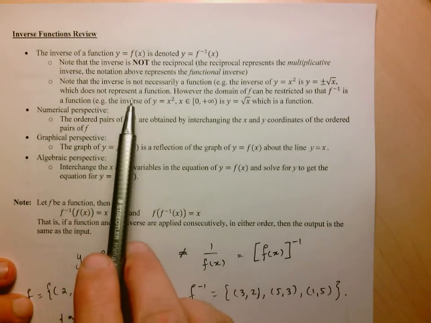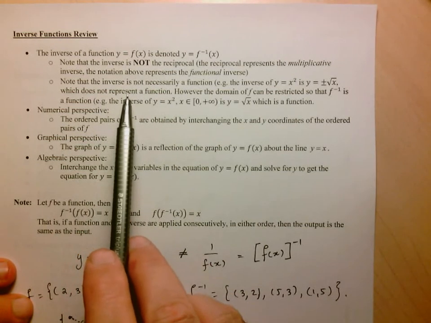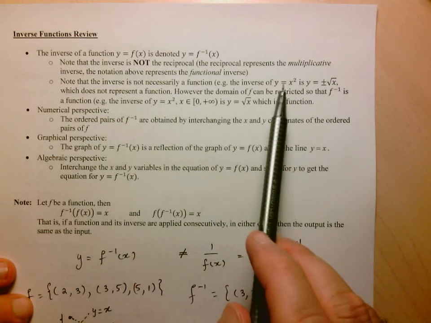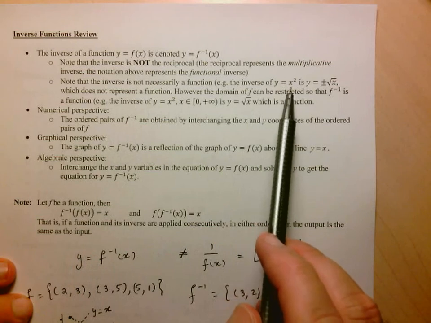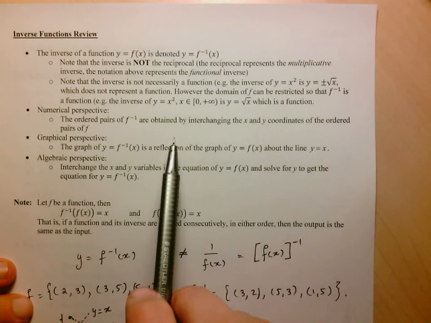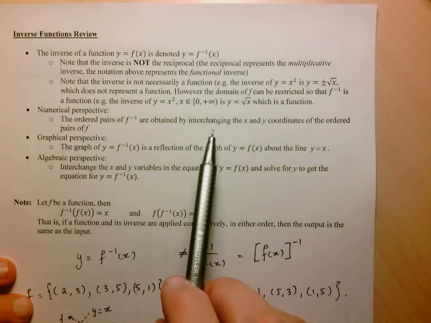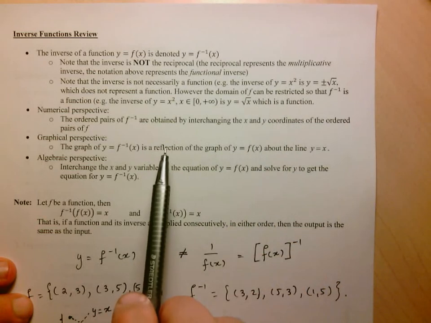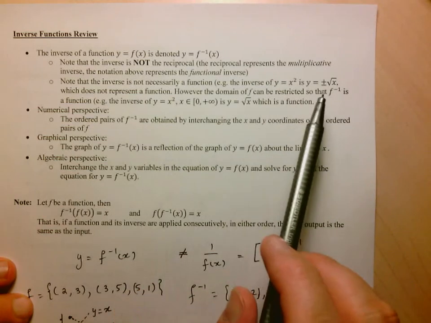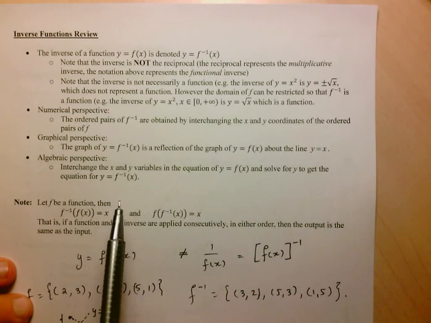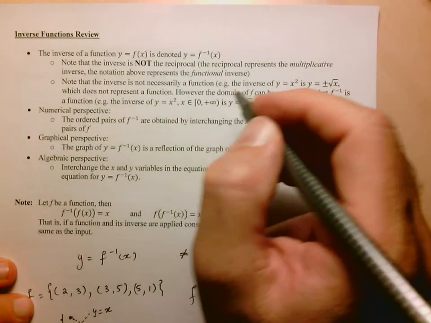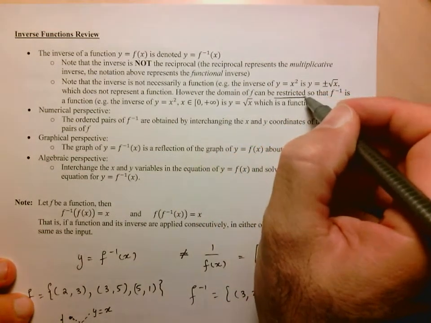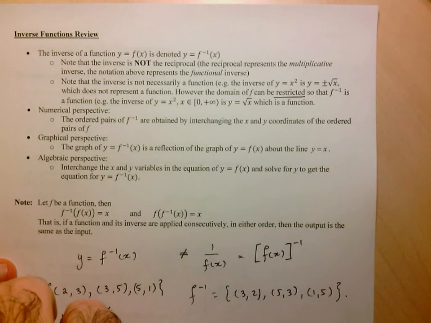One thing to keep in mind, and I want you to take a look at this note here, is to remember that an inverse is not necessarily a function. The way to think about that is if I have y equals x squared and I try to solve for x, I'm going to need to take a square root, so I'm going to have to take a positive and negative version of that answer. I end up with something that's not a function. But what I can do is restrict the domain, as you would have done last year, so that the inverse is a function.